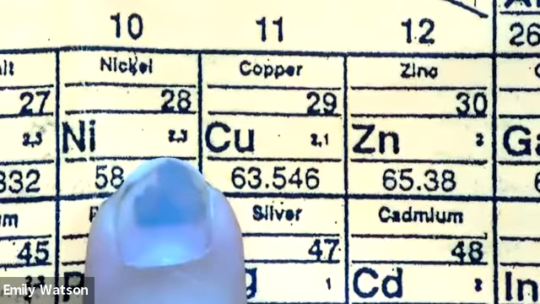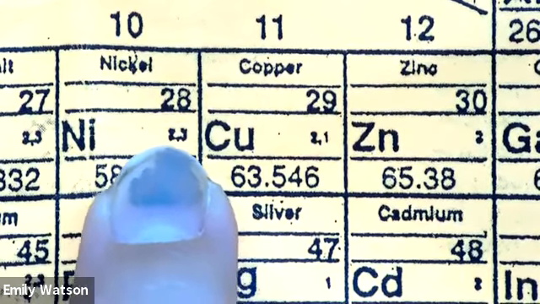So here's where I want to go with this. This is just a little bit of a different thinking route than continuing to do the algebra. So nickel can either be 2 or 3, right?